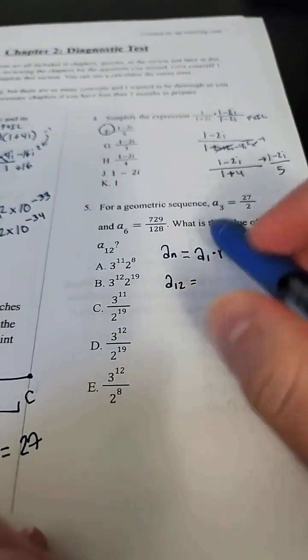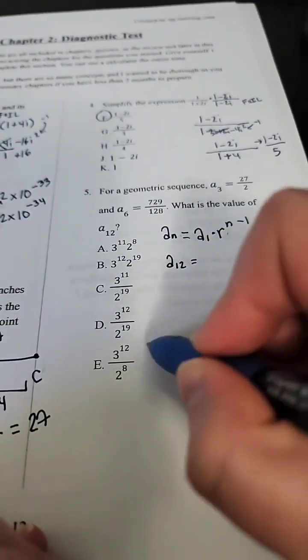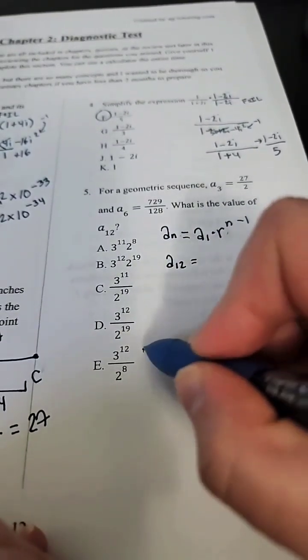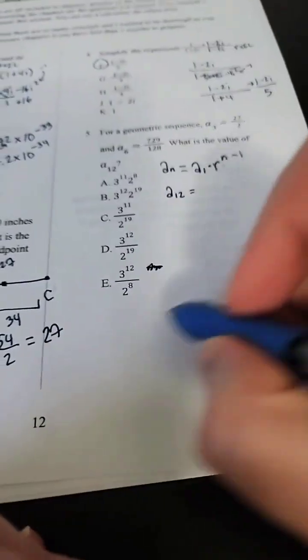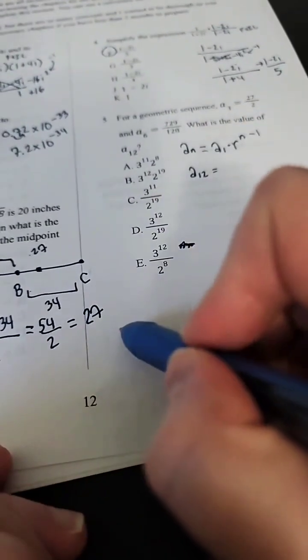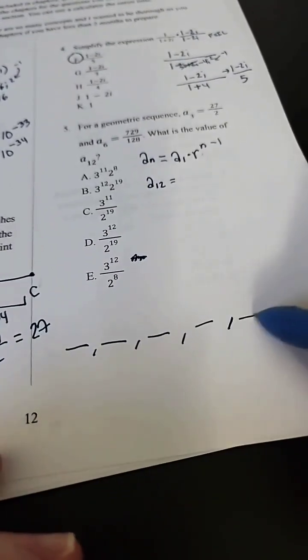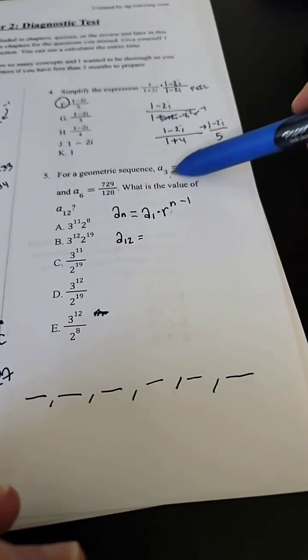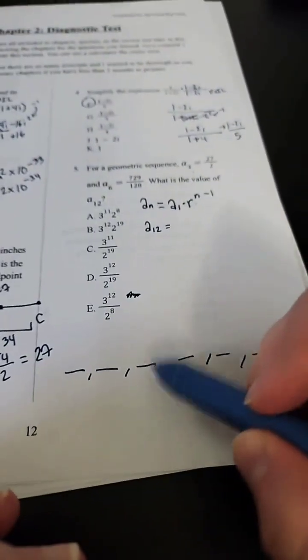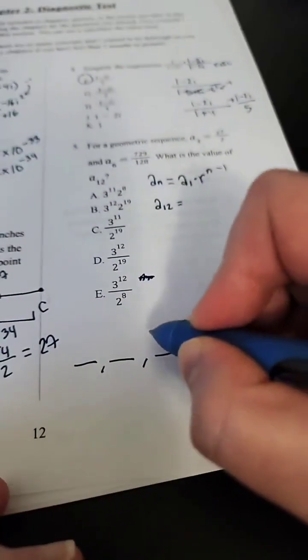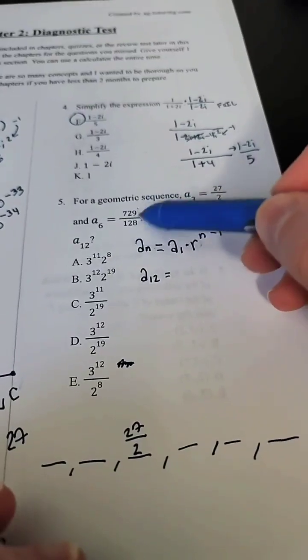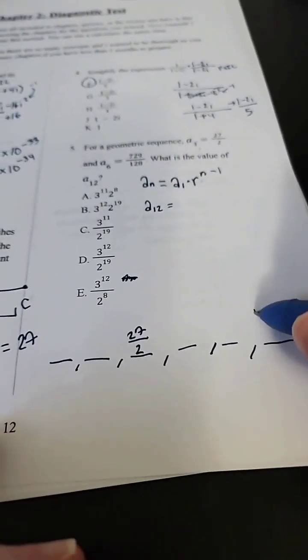So they told us that we have the third number in a list. If we were writing out our list, actually let me do it further down so I have more room. So let's do 6 numbers in our list. They told us what the third number in the list is, that's what that 3 means. It means the number in place 3 in your list is 27 over 2. They told us that the 6th number in the list is 729 over 128.